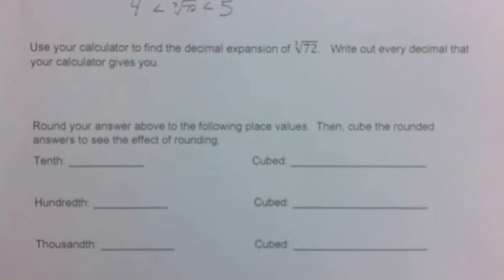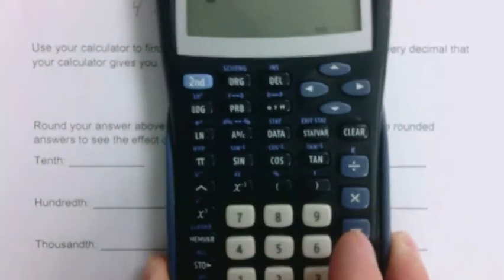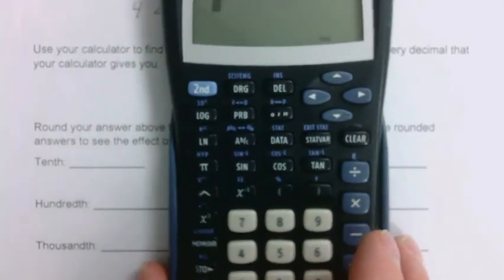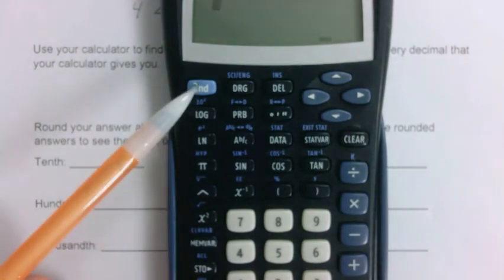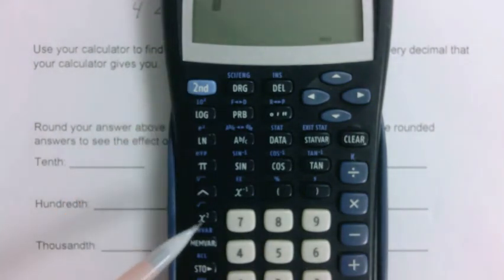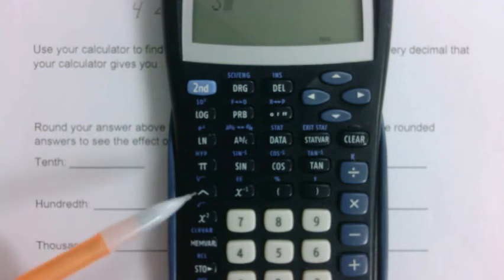In our final example, we're going to look at how we can do a cube root on a calculator. A lot of you have the calculator that looks like this, and to do the square root, we would have to hit the second button and then the x squared button. In order to do a cubed root, the first thing that we have to do is type in the number 3. Then the cubed root, or in this case, any root symbol, is right here above this caret symbol.